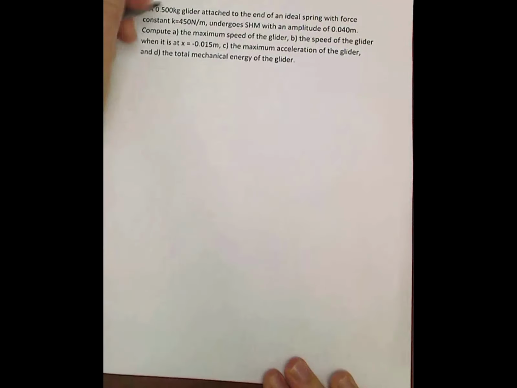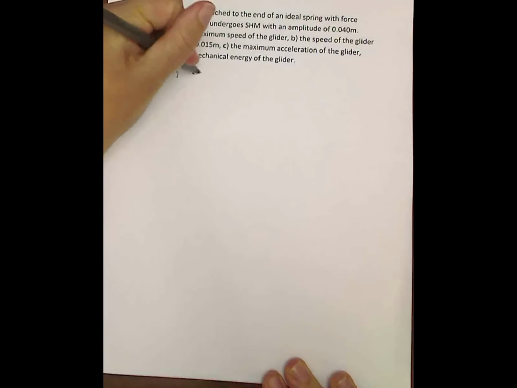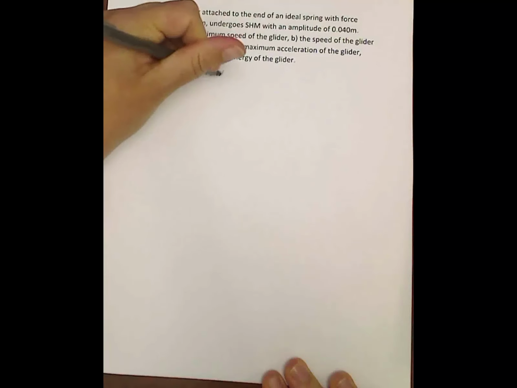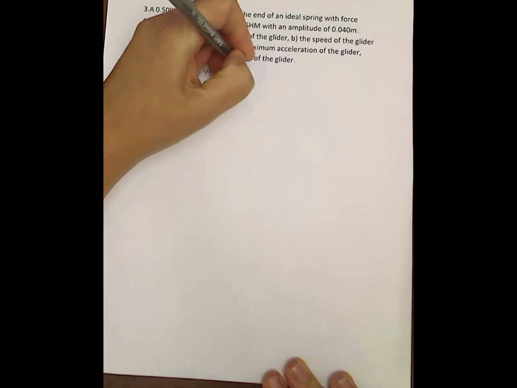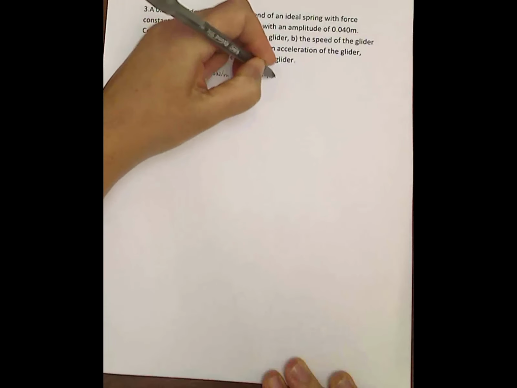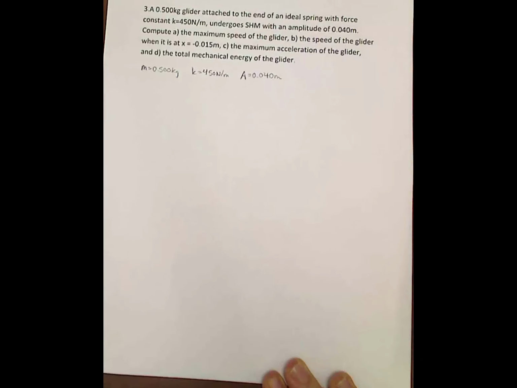We've got a 0.500 kilogram glider attached to the end of an ideal spring with force constant k equal to 450 newtons per meter. It undergoes simple harmonic motion with an amplitude of 0.040 meters. I want to compute the maximum speed of the glider, the speed of the glider when it's at x equals negative 0.015 meters, the maximum acceleration of the glider, and the total mechanical energy of the glider.